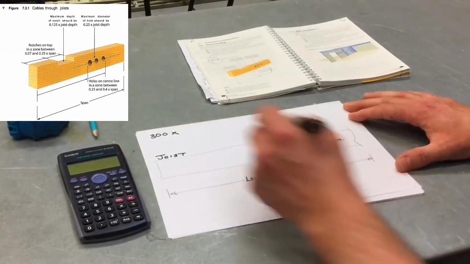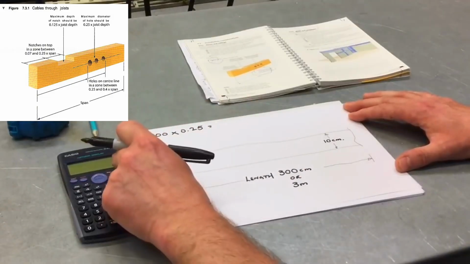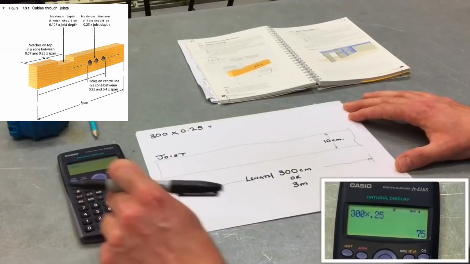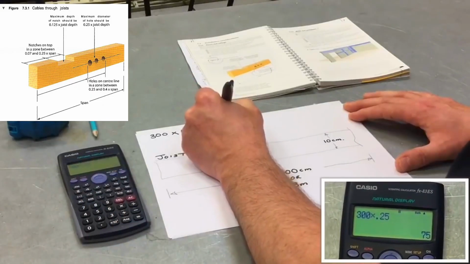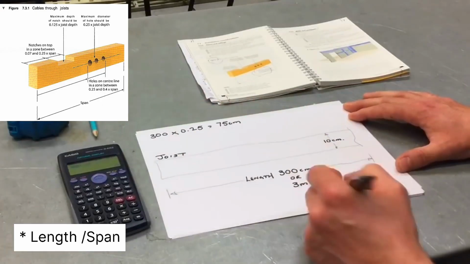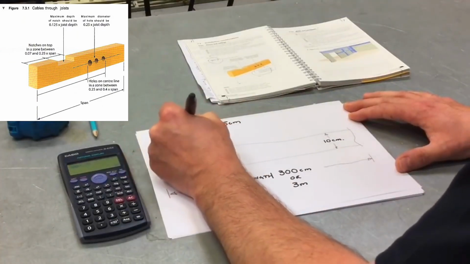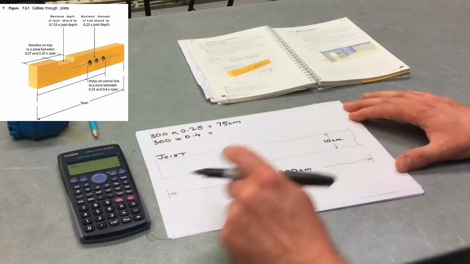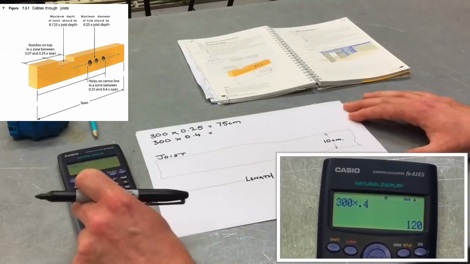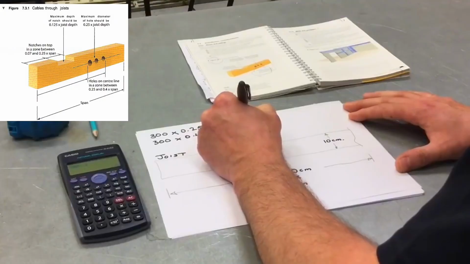We multiply it first by 0.25. I'm going to calculate to show you. So 300 multiplied by 0.25, we get 75 centimetres. That will be our first position. Our second position, again, is the length of the joist, 300, multiplied this time by 0.4, giving us 120 centimetres.